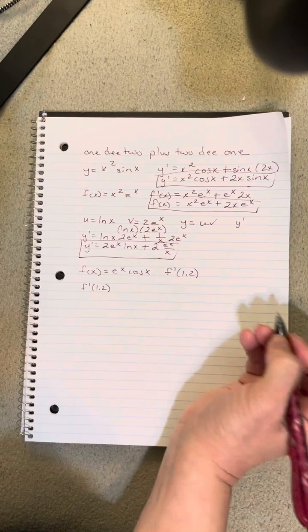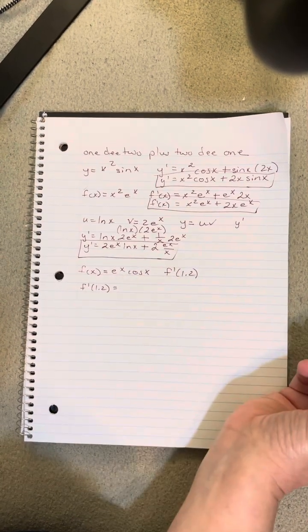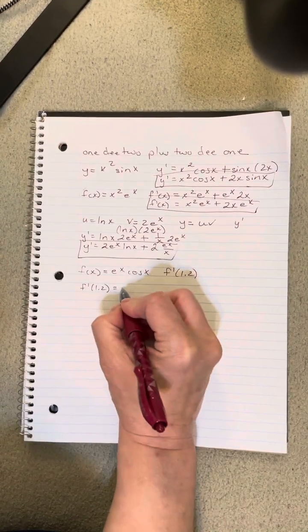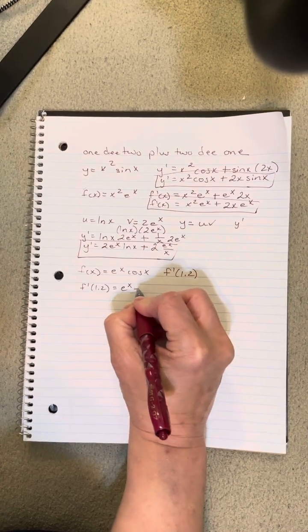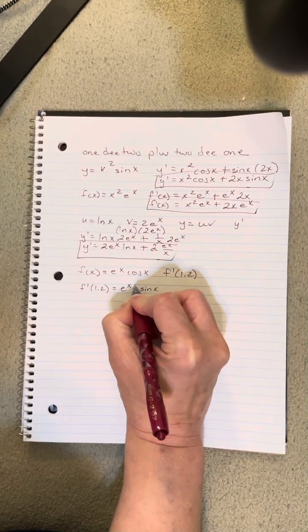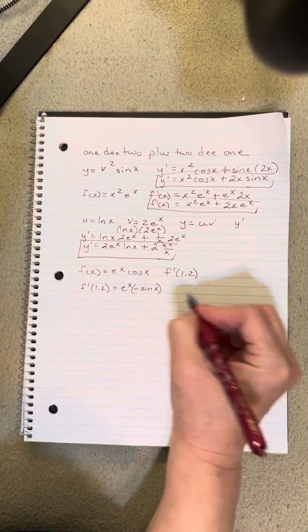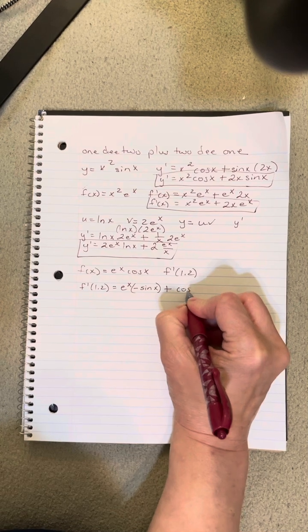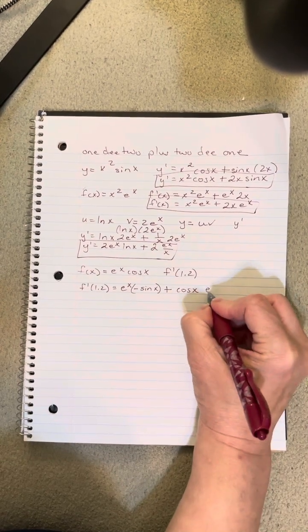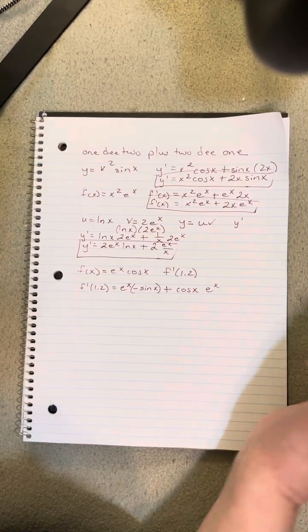I'll go ahead and put that as 1.2, but I'm not going to fill that in until later. So my first part is e to the x, and the derivative of cosine goes to negative sine of x, and I'm going to put a parenthesis around that because that's still multiplying, plus, and then the second half is the cosine of x, and then the derivative of e to the x remains e to the x.